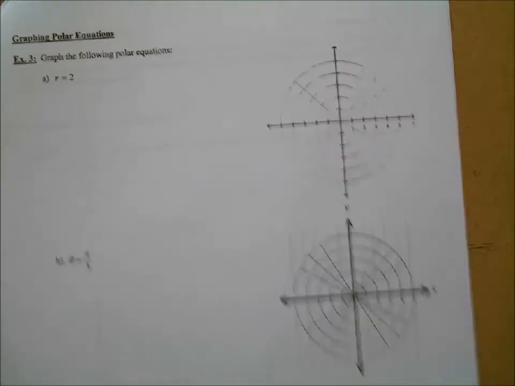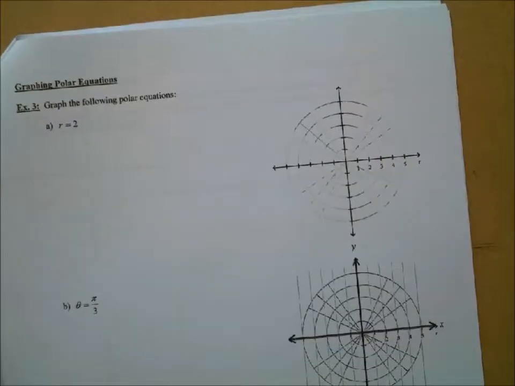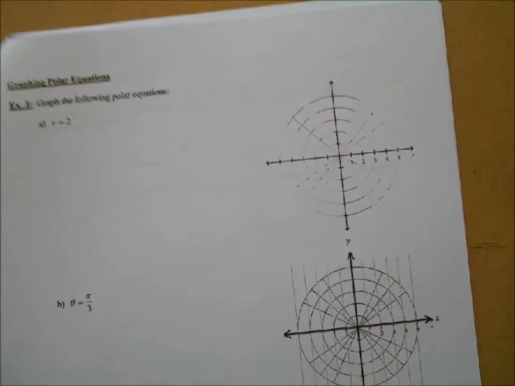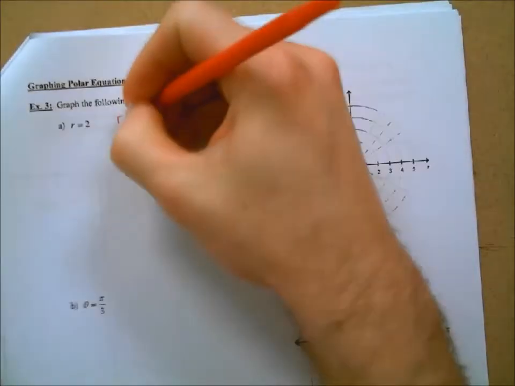All right, so graph the following polar equations. All right, r equals 2. Now remember that we have these coordinates r comma theta here.